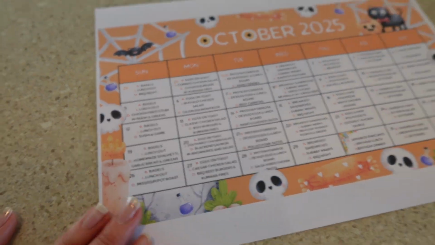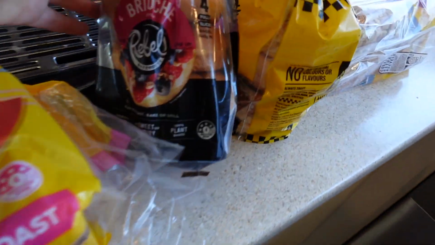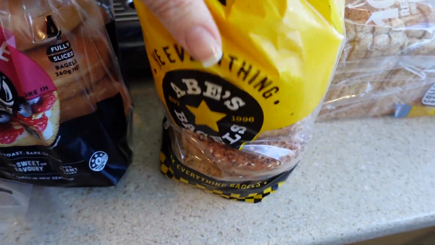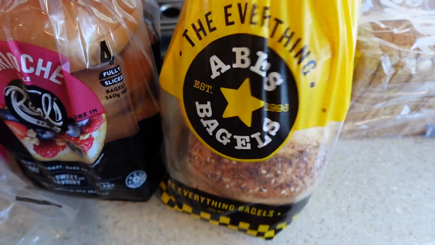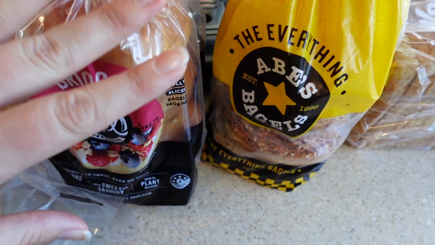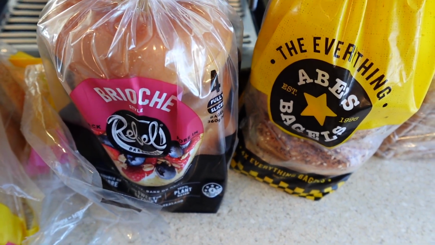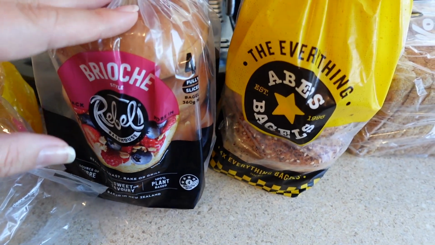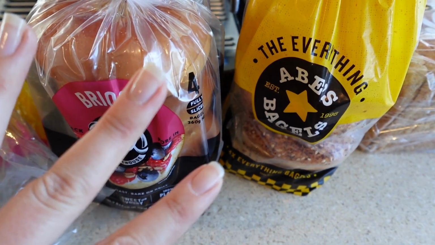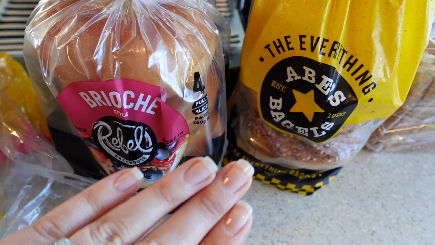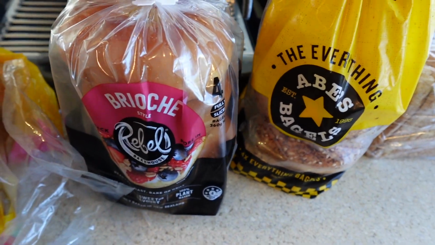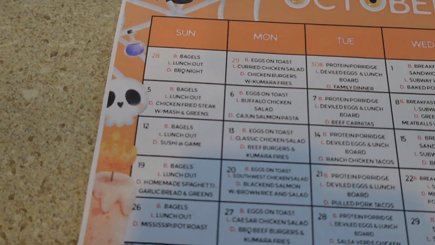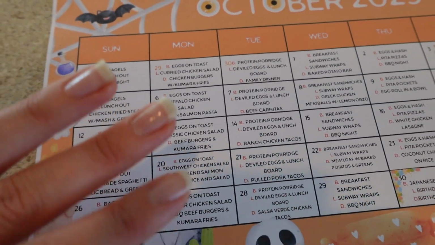In fact, I actually got them delivered today. We're trying out these ones. I've got some brioche and some everything bagel from these two companies. It's so hard when you're used to making homemade bagels to find store-bought that actually taste good. So hopefully these actually taste good, because so often they just do not. Anyway, that's my story about that. Sorry, totally irrelevant to what I'm currently talking about.